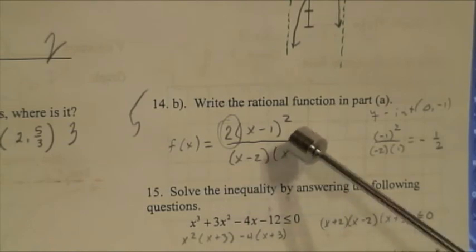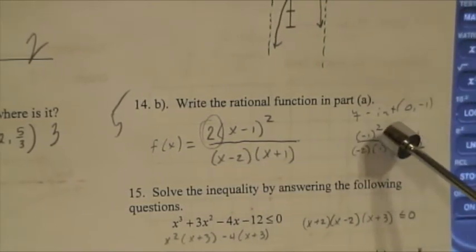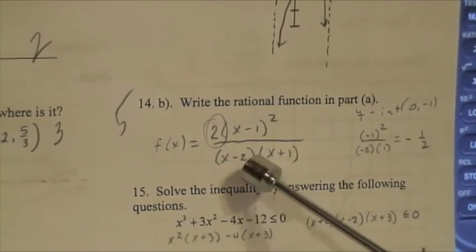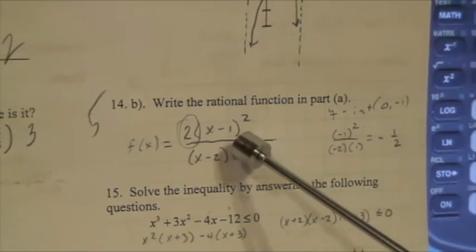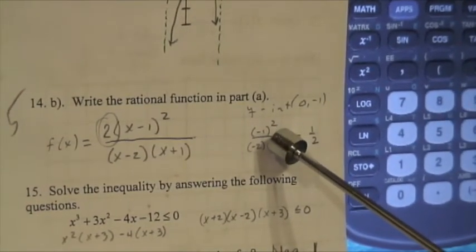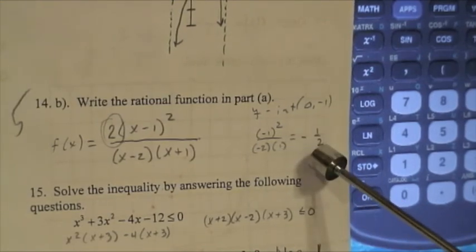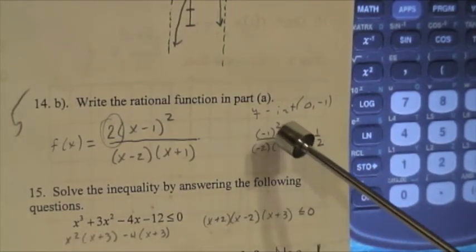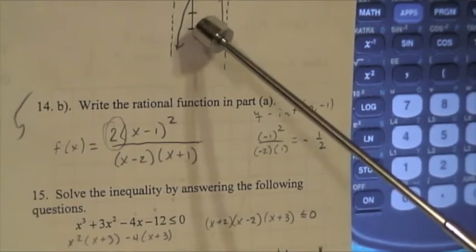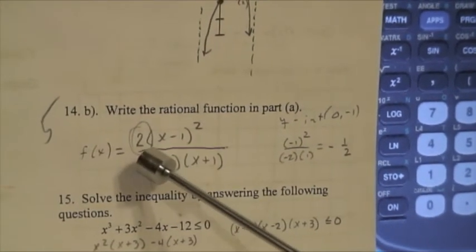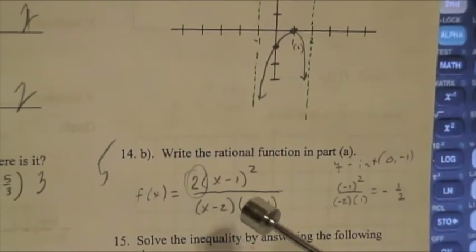If you didn't, you would have noticed that for your y-intercept, if you went to put in the 0, you would have had negative 1 squared over negative 2 times 1, that would give you a negative 1/2. That's not what my y-intercept was. My y-intercept was at 0, negative 1. So we had to multiply by that 2 to get us to negative 1.